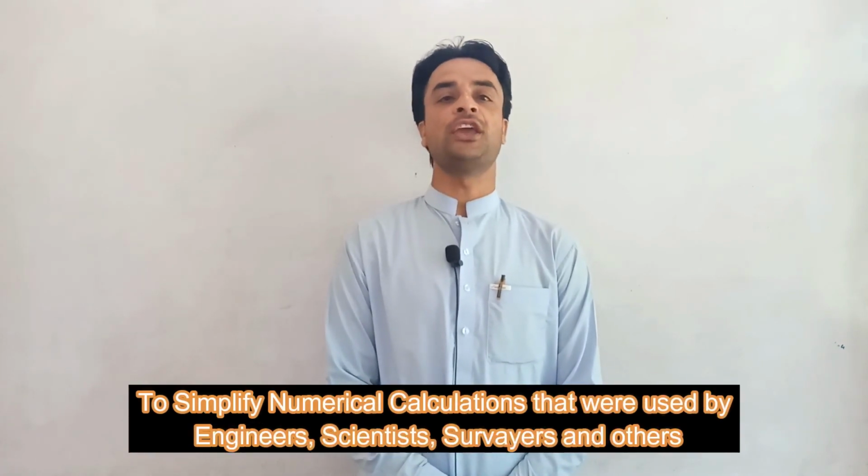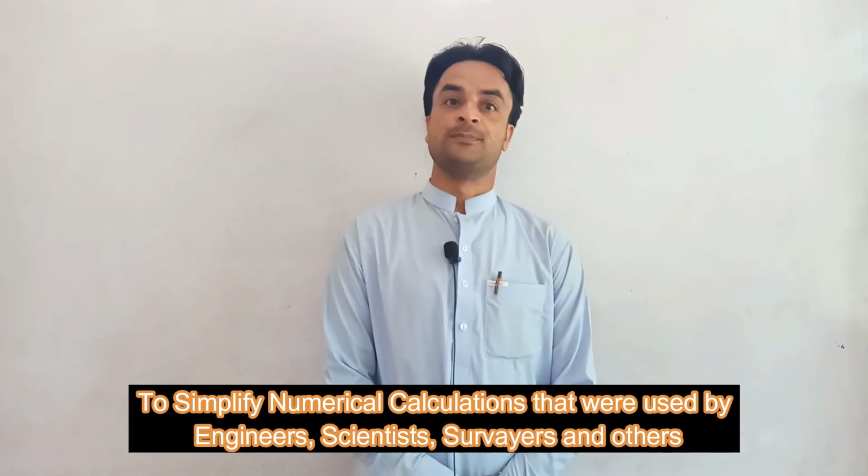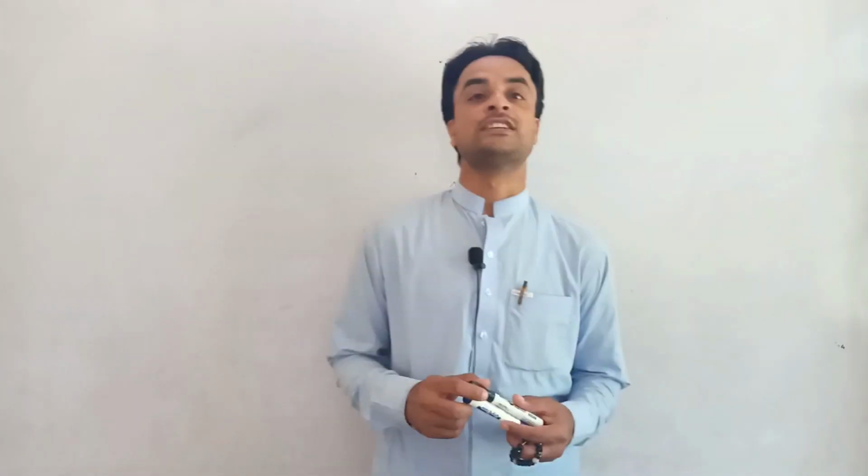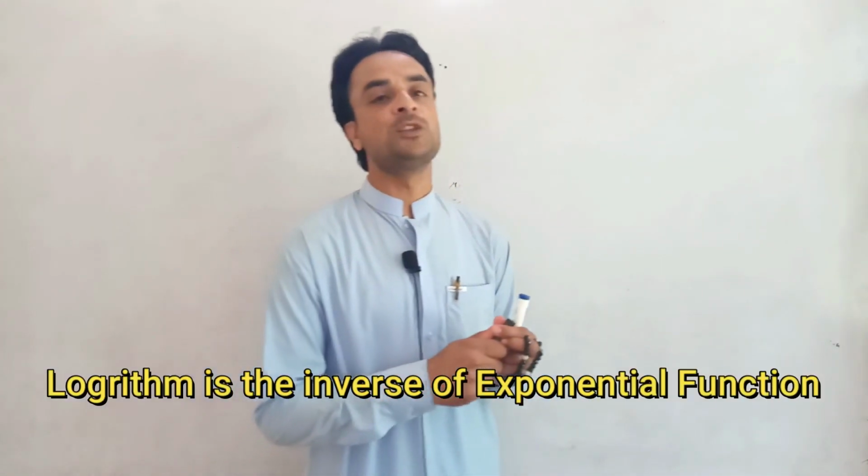The term logarithm was first introduced in 1614 by John Napier for the purpose of simplifying calculations that were used by navigators, scientists, engineers, surveyors and others to perform high accuracy calculations. By using a logarithm table, a lot of complicated problems and multiplications can be made easy by converting them to simple additions. So logarithm is the second form, or the inverse representation, of the exponential form.